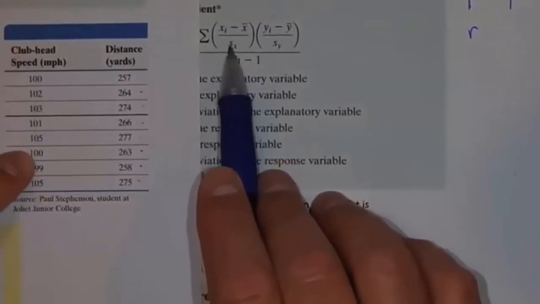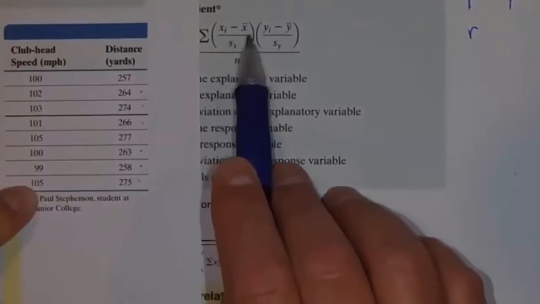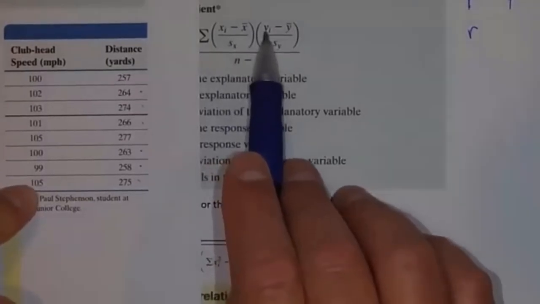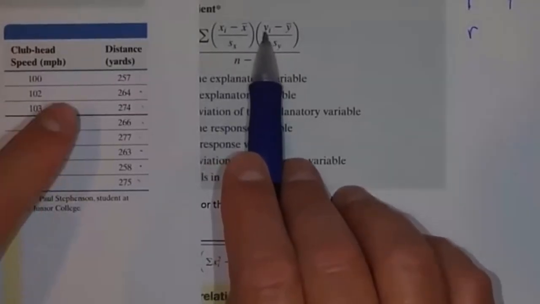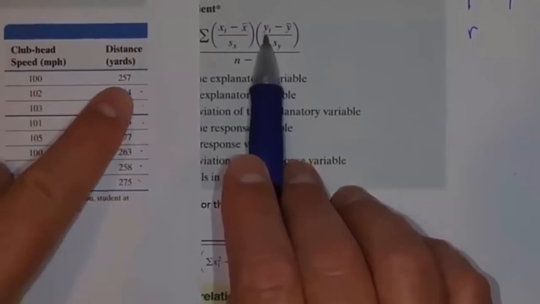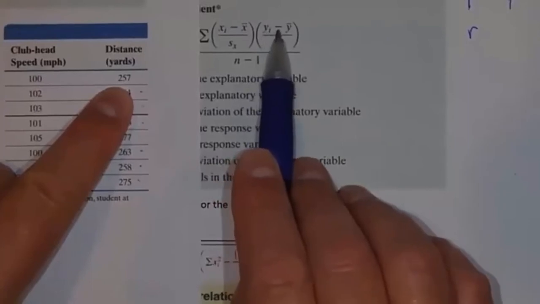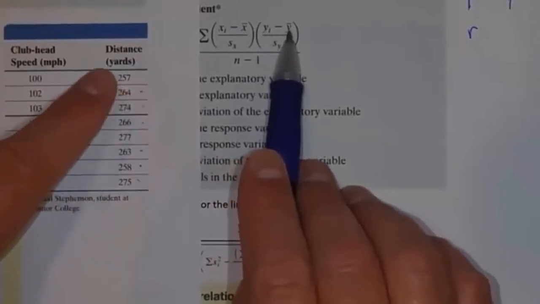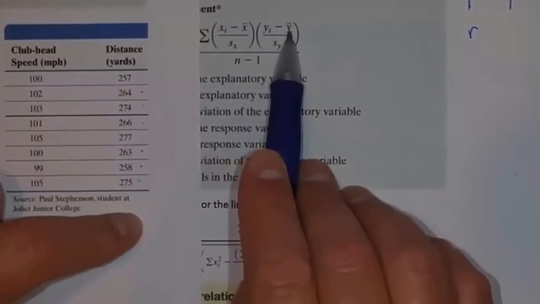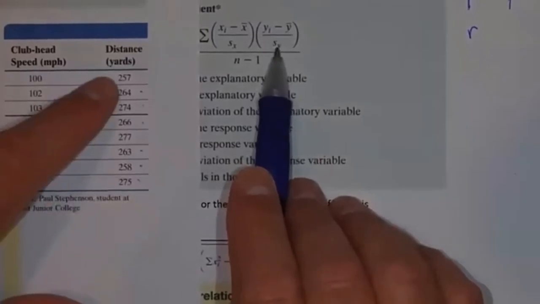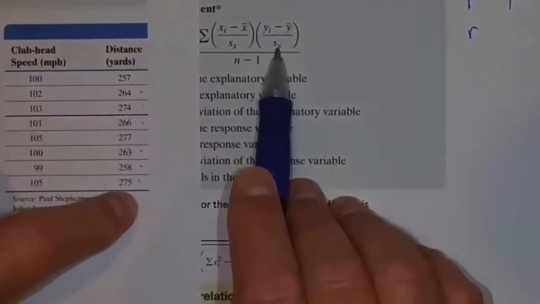That would be the standard deviation of these speeds. Then I'm going to take y sub i. So that would be the y value. So the first y value would be 257. So I would take 257 minus y bar. That's the mean of all the y values. And I would divide by s sub y. That would be the standard deviation of all the y values.